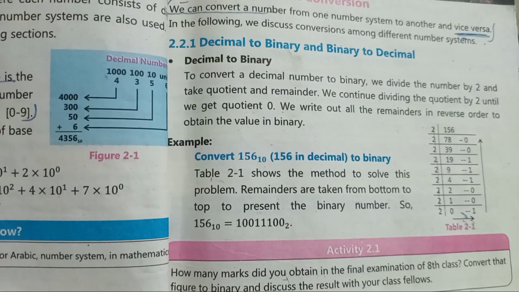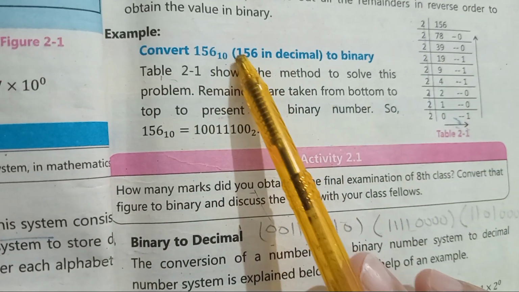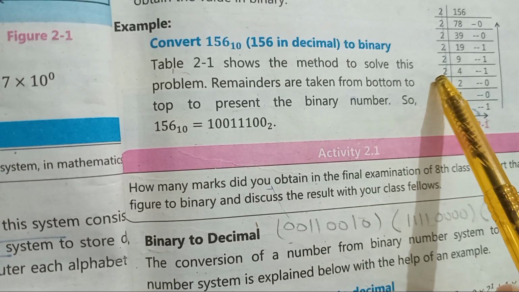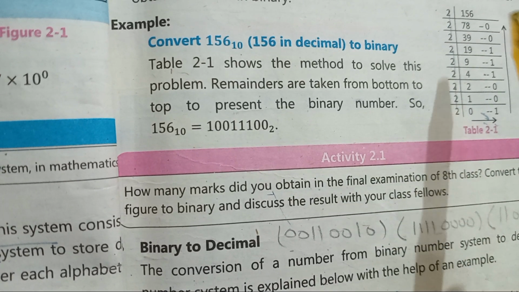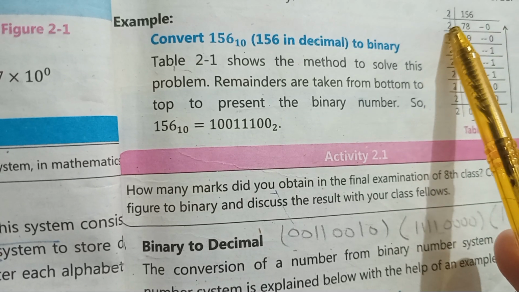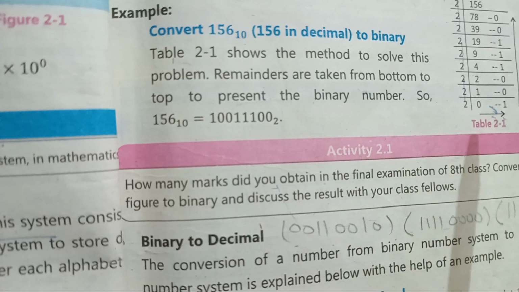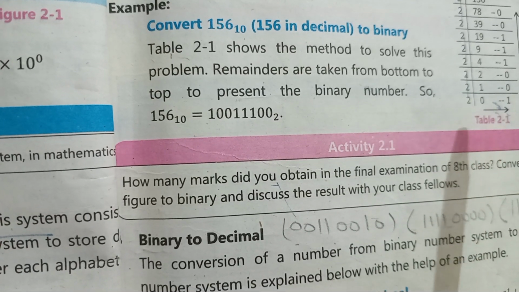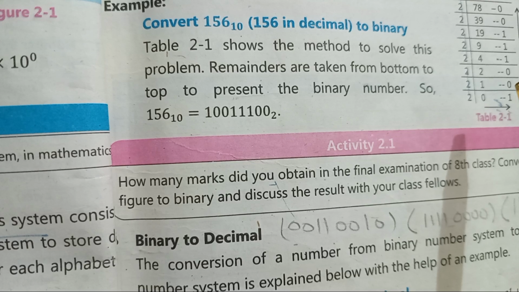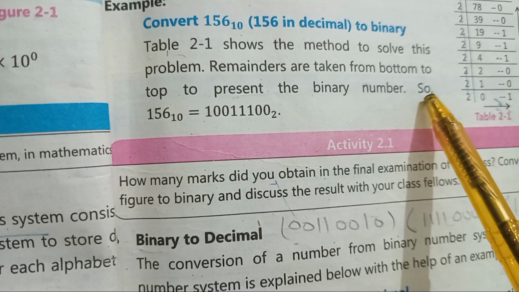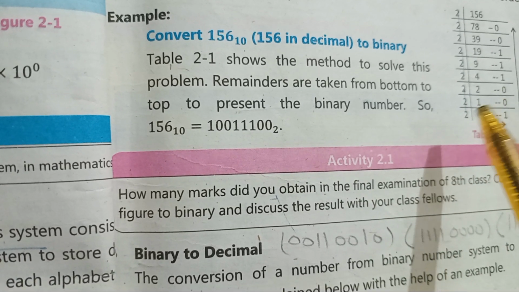Now you see how to convert the decimal to binary and binary to decimal number system. Now you see the example of it. Here is the number 156, and to convert that number we have to divide the number by 2, because the binary number system consists of two base, so we have to divide it with the base 2 and take quotient and remainder, right? And we continue dividing the quotient by 2 until we get quotient 0. And you will write out all the remainders in reverse order to get the binary value, right? So that is how you can convert the decimal in binary.